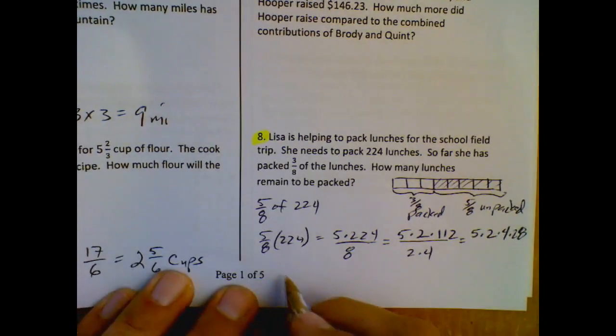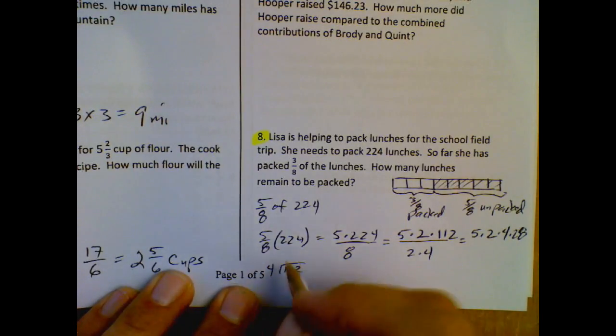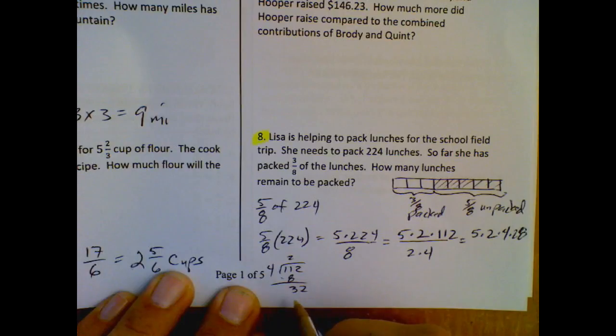If that's not clear, let's do this. 112 divided by 4. This is a little test. How many 4s go into 11? 2. 2 times 4 is 8. 11 minus 8 is 3. Bring down the 2. How many 4s can I get out of 32? Well, I can get 8. 8 times 4 is 32. And so it goes in evenly.